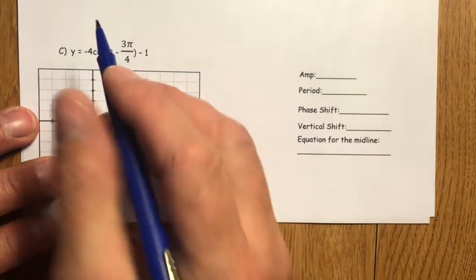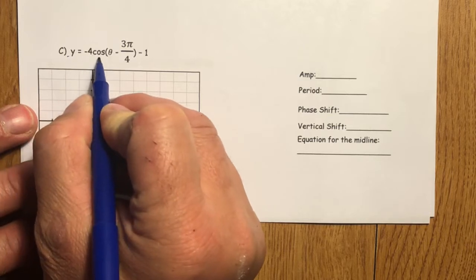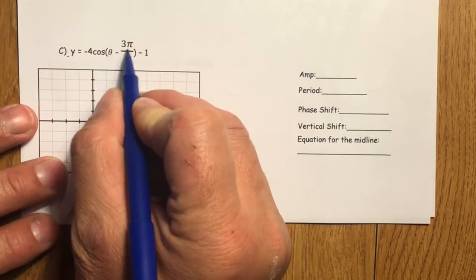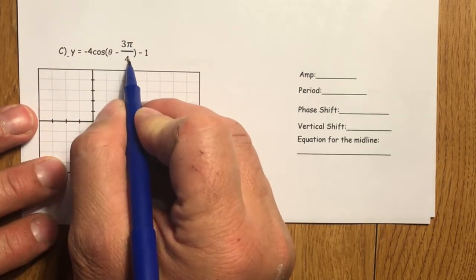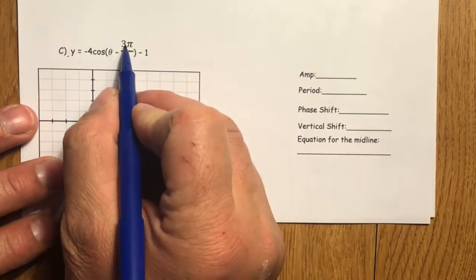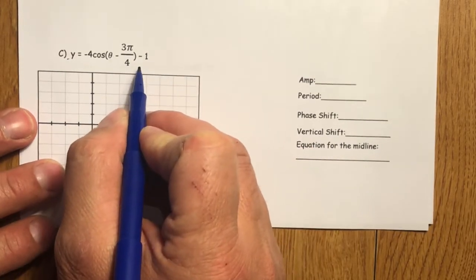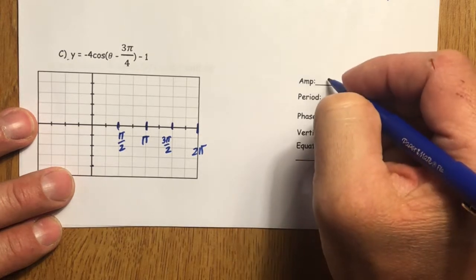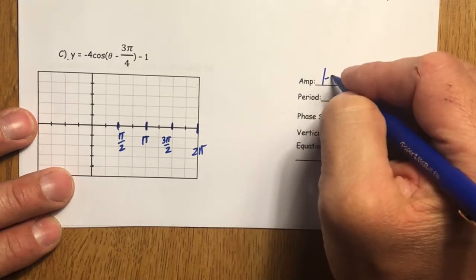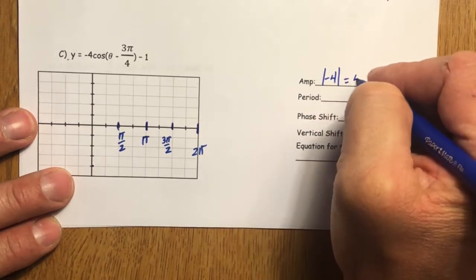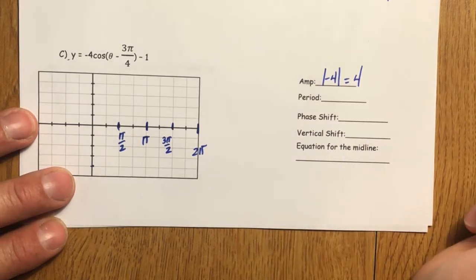A lot going on in this one. So we have y equals -4 cosine theta minus 3 pi over 4 minus 1. So it looks like I have both a phase shift and a vertical shift happening here. All right, what's my amplitude? My amplitude is the absolute value of -4, so my amplitude is just 4.